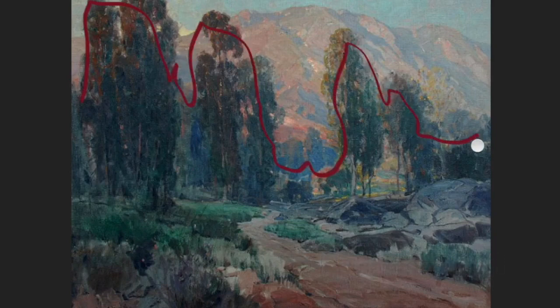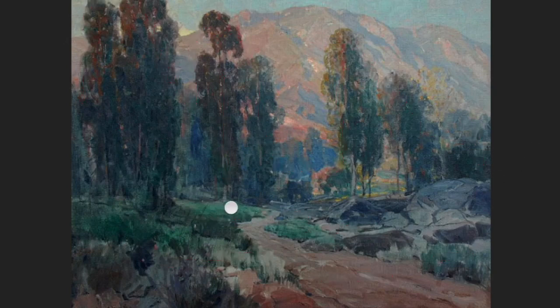And once you can find that shadow pattern and separate the big value changes, the value of the tree, the upright, from the value of the flat plains, the value of the road from the value of the grass. There's about 3 or 4 big value changes there. But then within those big value changes, you want some subtle color changes.